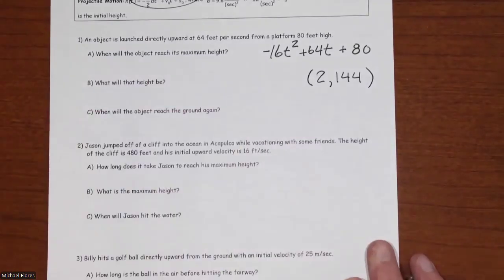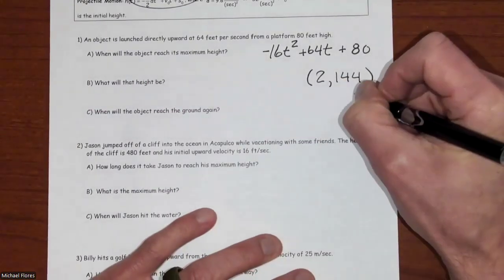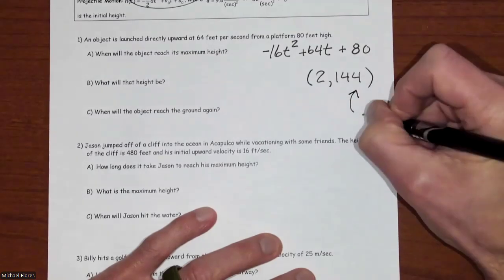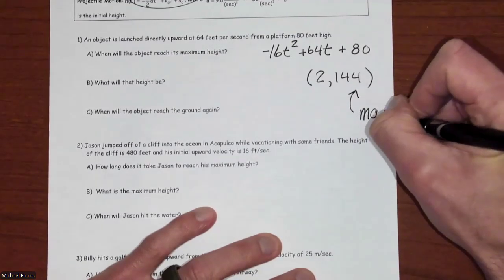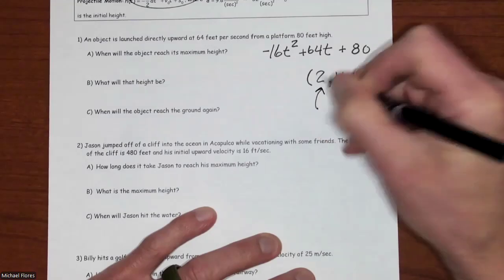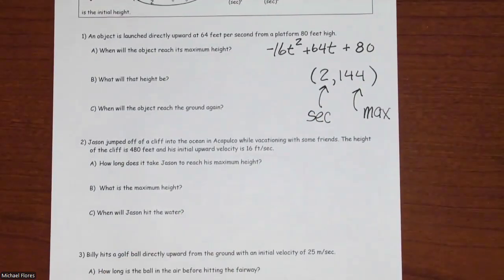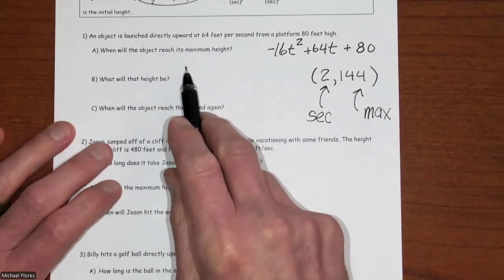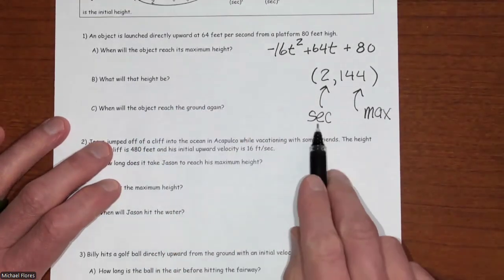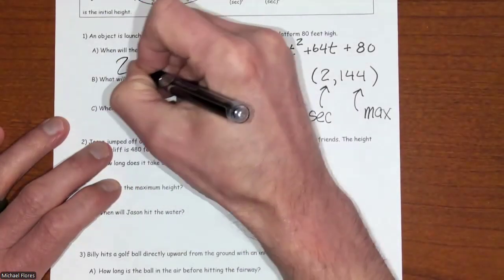We have found the vertex of this parabola. This is how high it's going to go. That's the maximum height. And then this right there, that's how long it takes for it to get to its maximum height. So when will the object reach its maximum height? That's going to be at 2 seconds.